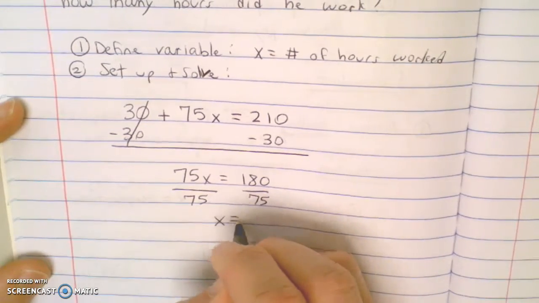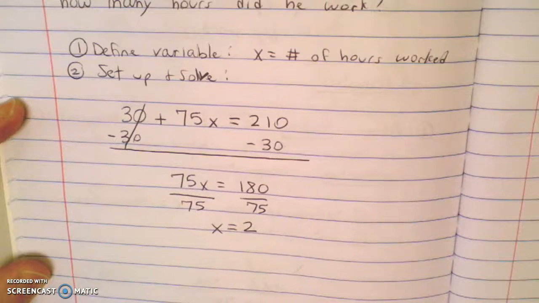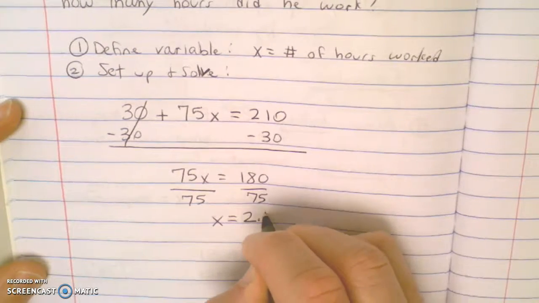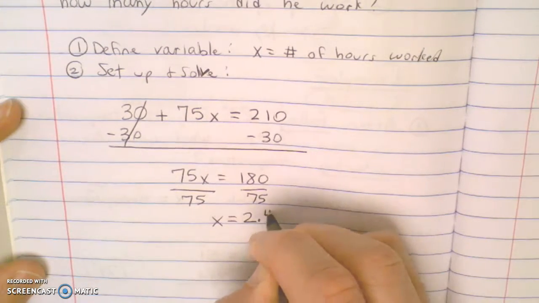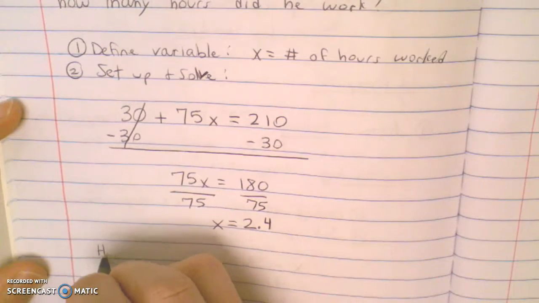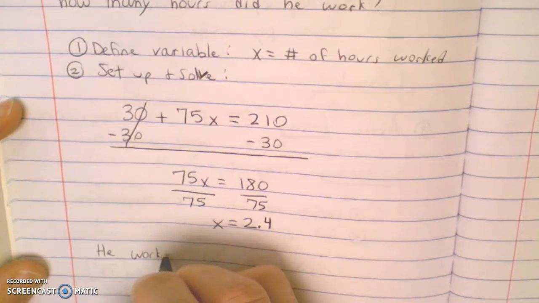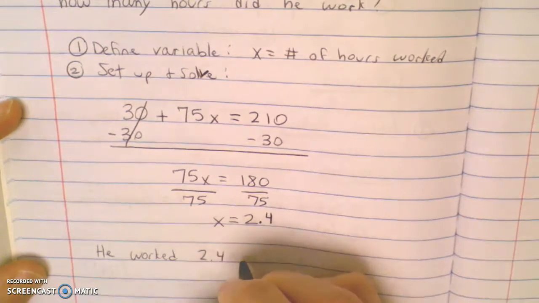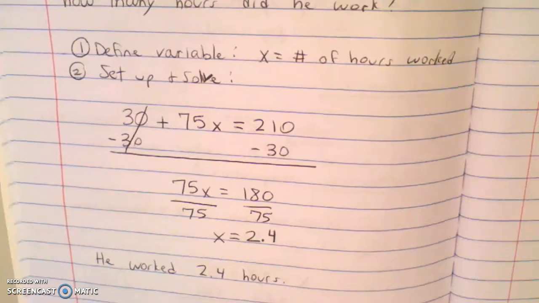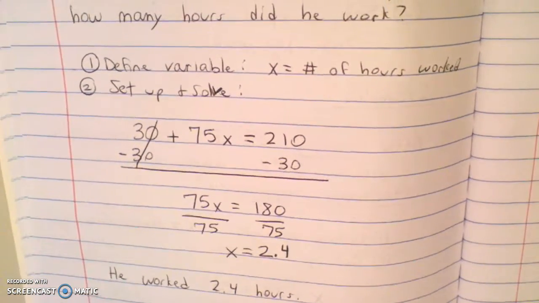So x equals 2.4. So he worked 2.4 hours. And that's using equations to solve word problems.